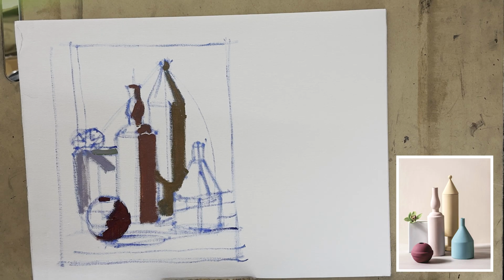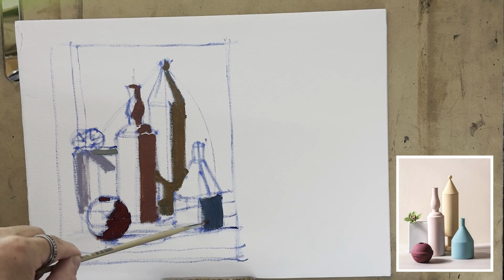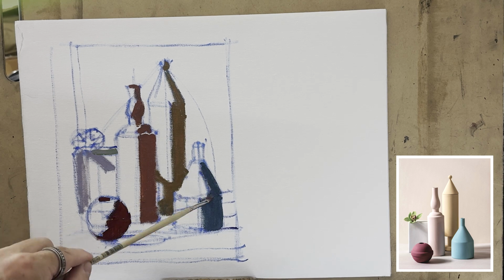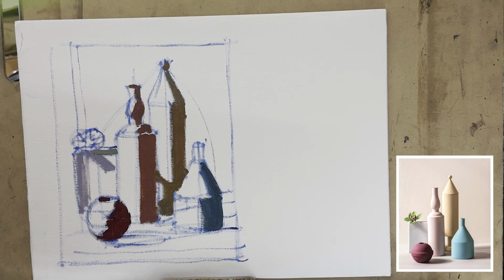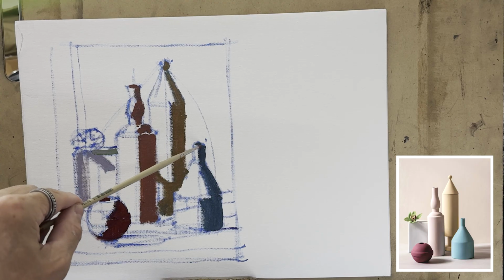And then the blue bottle. Don't brush in too much like I was just doing there. You want to try to avoid doing that because it thins the paint and it weakens its color. And you have to go back in and add more back into it.